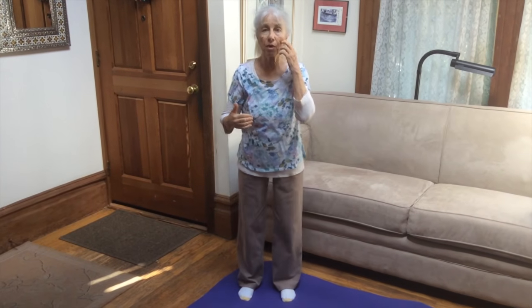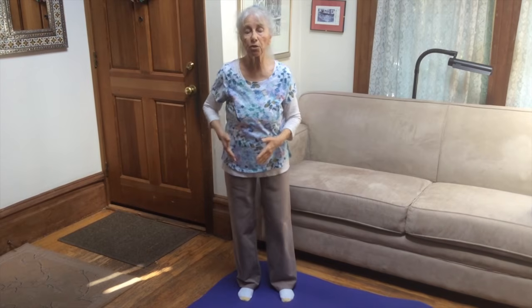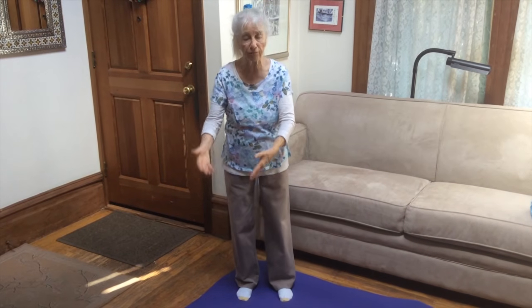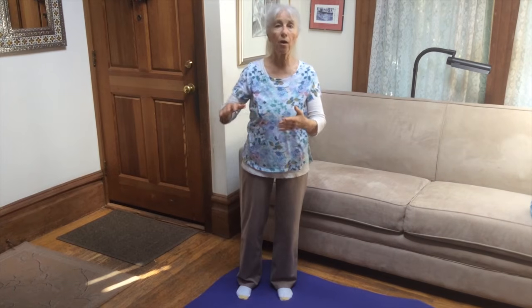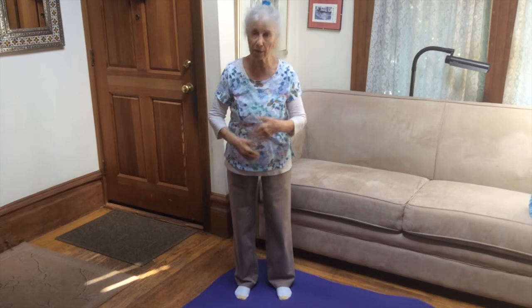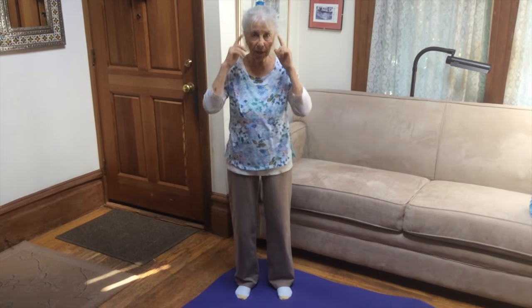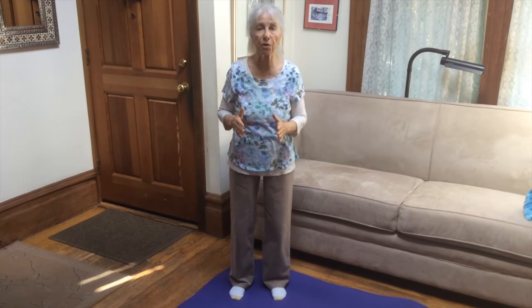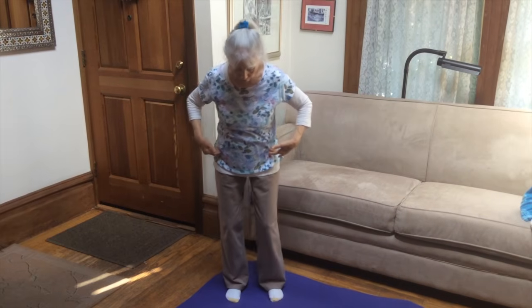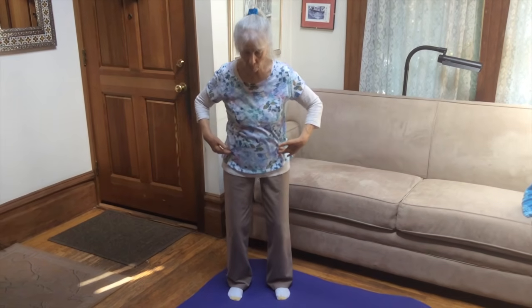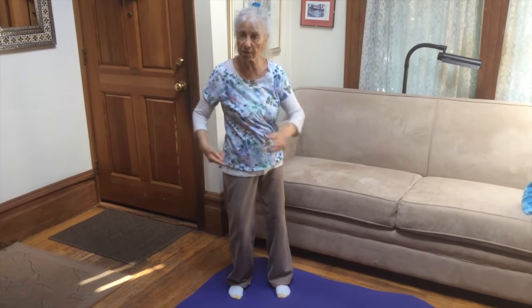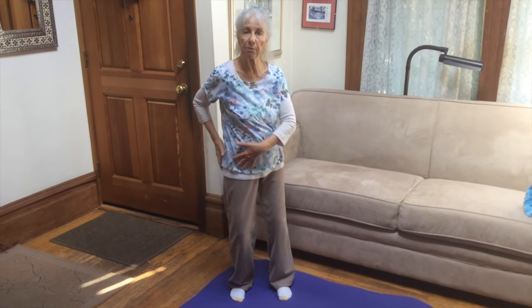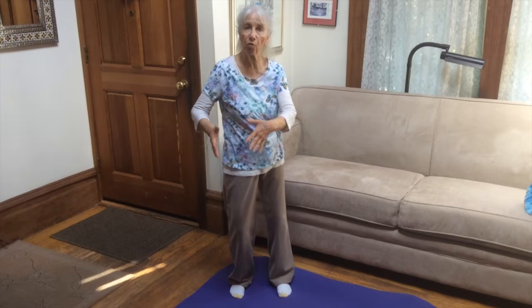So let's orient a little bit to some directions so that if you were to do these movements on the floor, either on your back, prone on your belly, or side-lying, you would have a little more understanding of the rotational orientation. If I rotate my pelvis to the left, my right hemipelvis is coming forward.